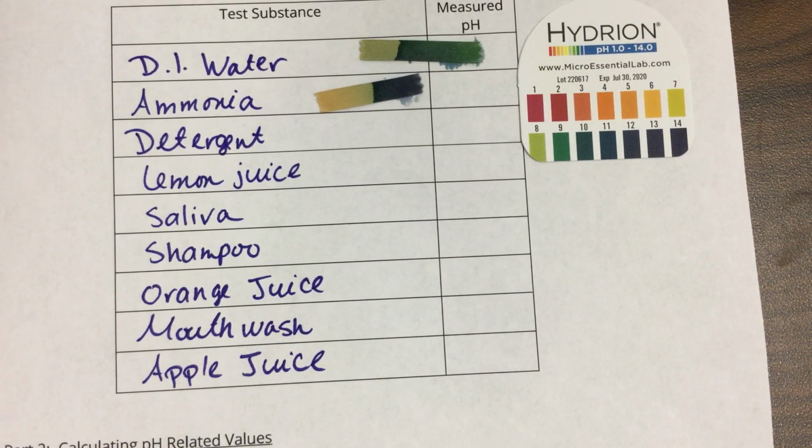All right, next is detergent. Let me see here. Detergent, number 9, yep. Detergent does not want to come out of my pipette.